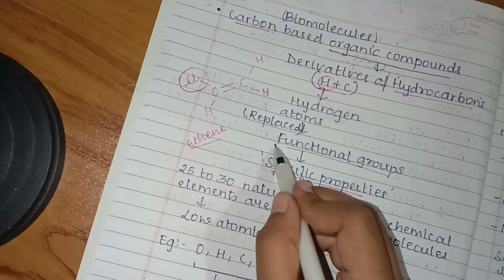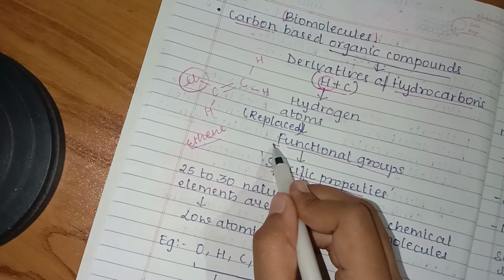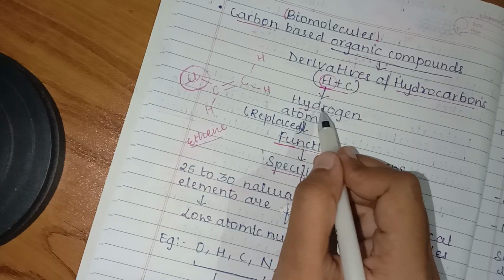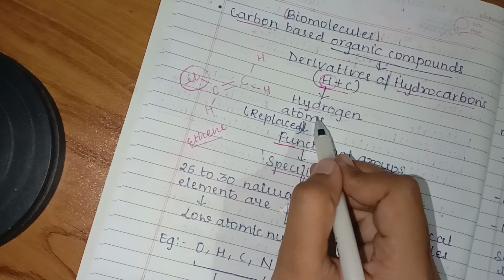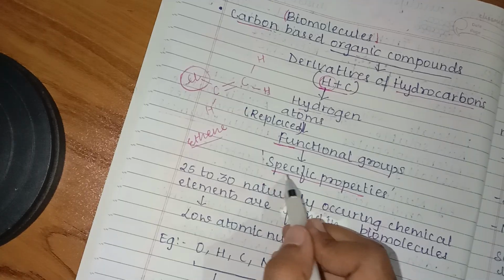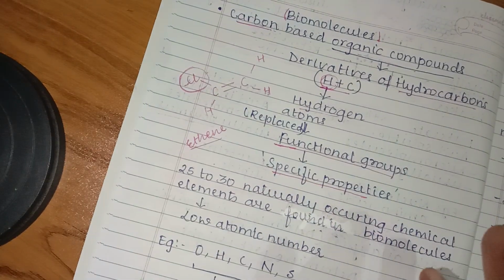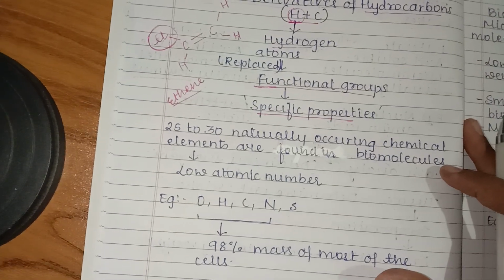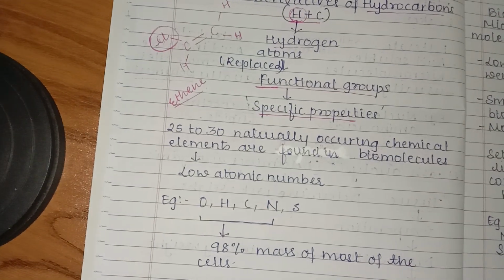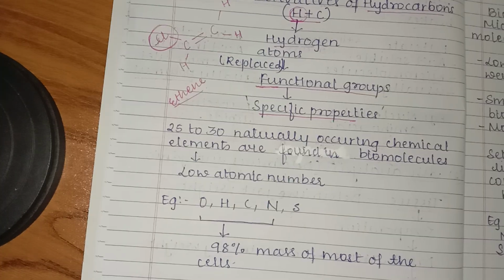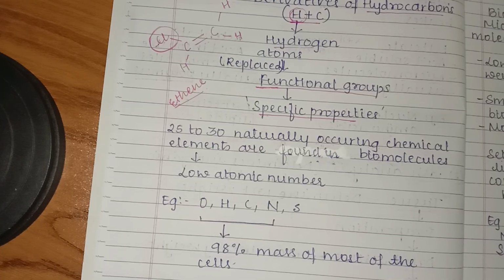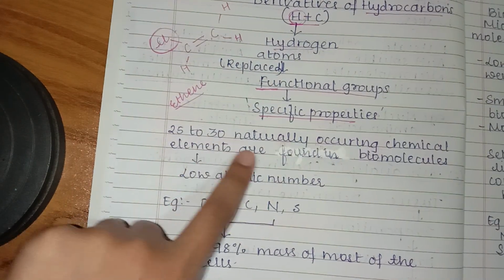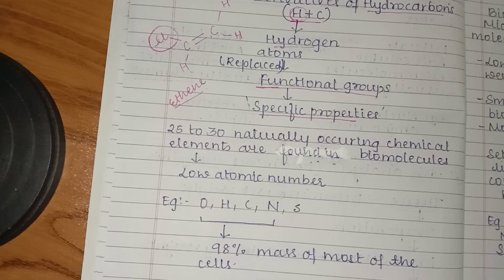Whatever functional group replaces the hydrogen atom in any compound present in a living organism will give specific properties to that compound. Now, out of 118 naturally occurring chemical elements, 25 to 30 naturally occurring chemical elements are found in biomolecules.